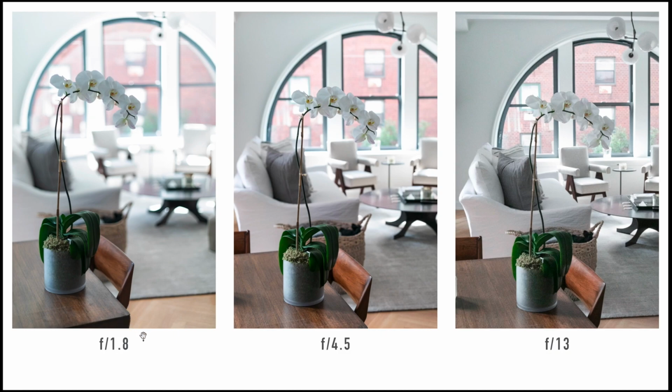So this was shot with a 1.8. So something in the middle, like a 4.5, you'll see the background start to get more in focus, but it's still slightly blurred. And then a higher number, so a smaller aperture, will give you a deeper depth of field, so you'll get more in focus. This is good for landscapes where you want like the background to be really crisp and the object to be in focus as well.